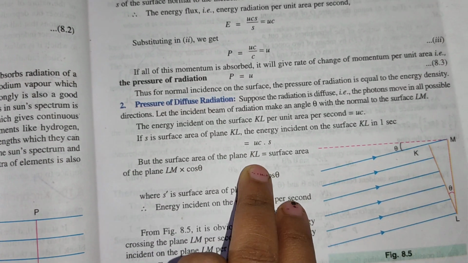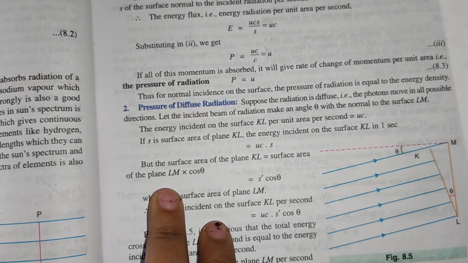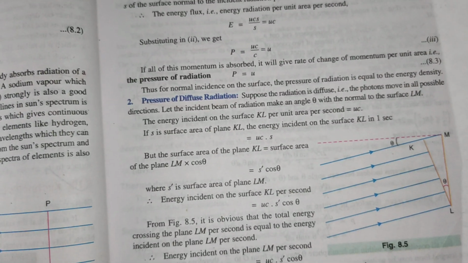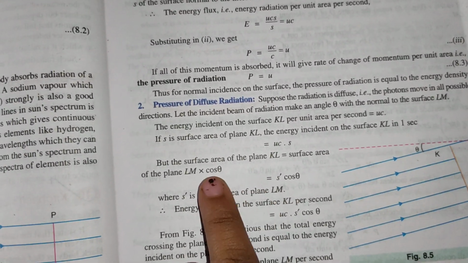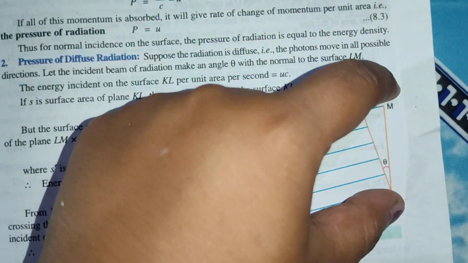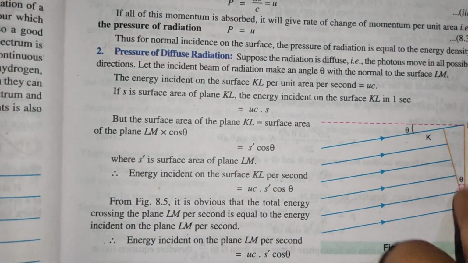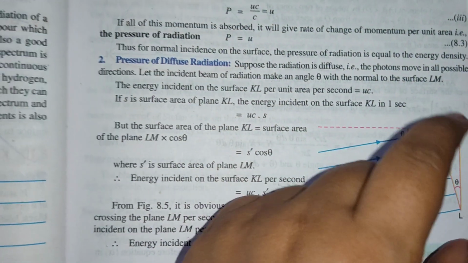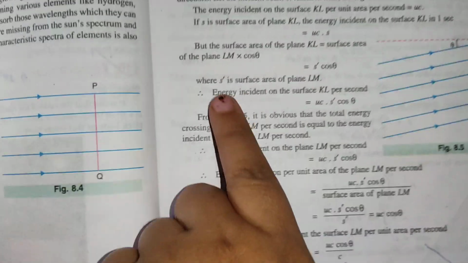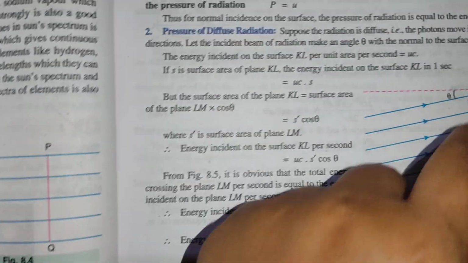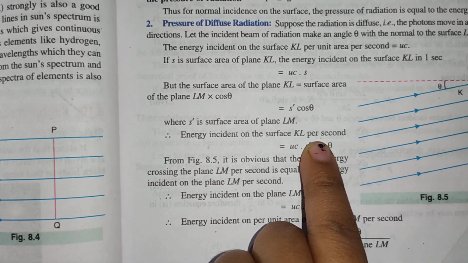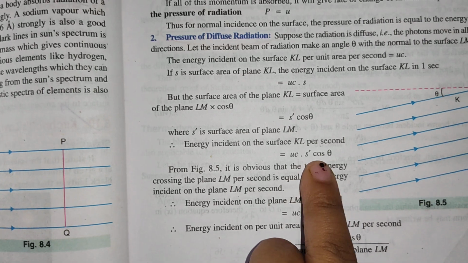But the surface area of the plane KL is equal to the surface area of the plane LM into cos θ, where S dash is the surface area of the plane LM. If this is S, then this is S dash. So S is equal to S dash cos θ. Therefore, the energy incident on the surface KL per second is equal to Uc S dash cos θ.